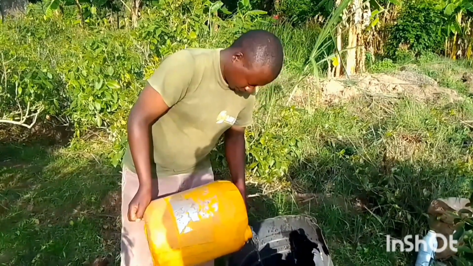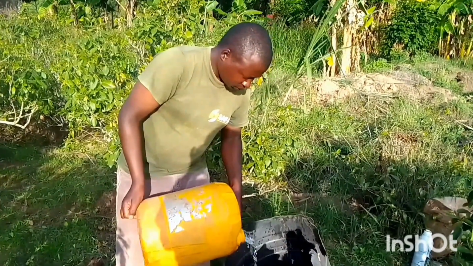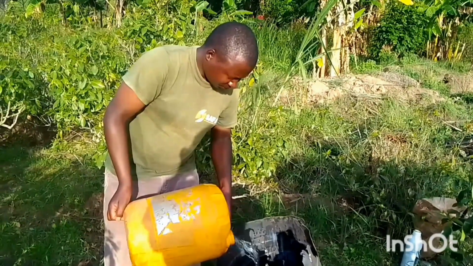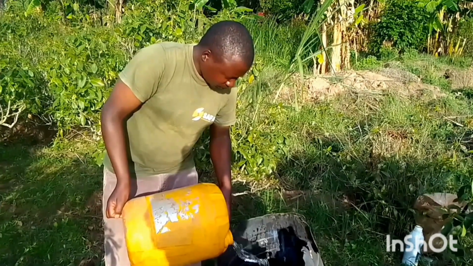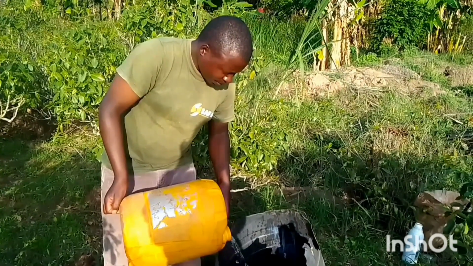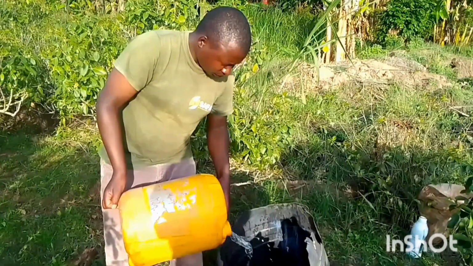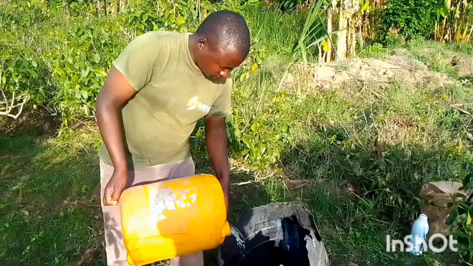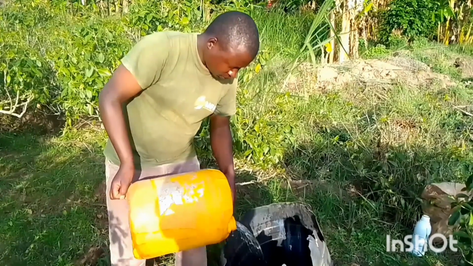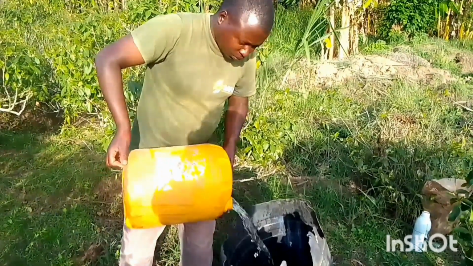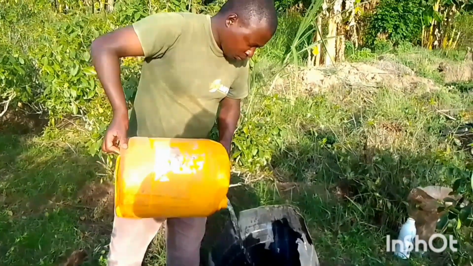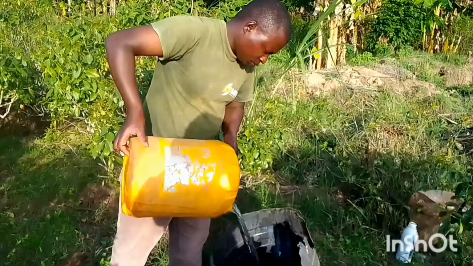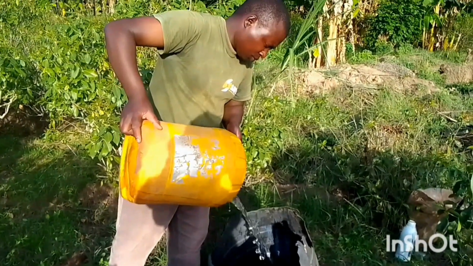As you can see, I'm making a solution of the chlorpyrifos that I have just used. This is now the final solution that I'm making, so that I can apply at the root zone of the affected plant.